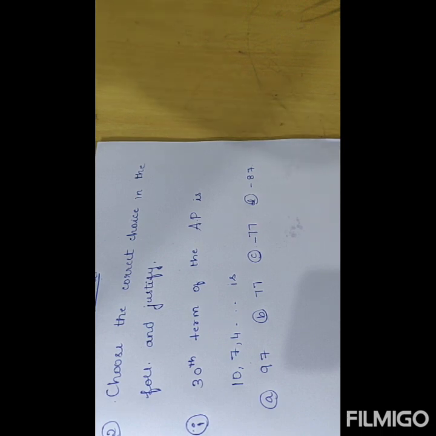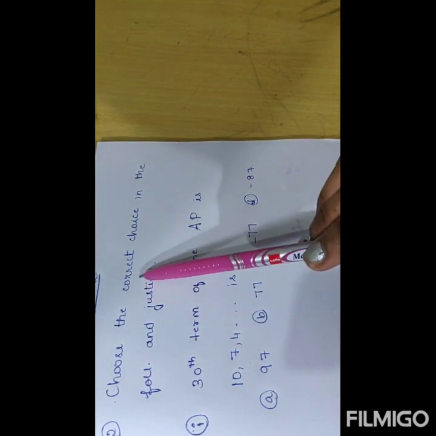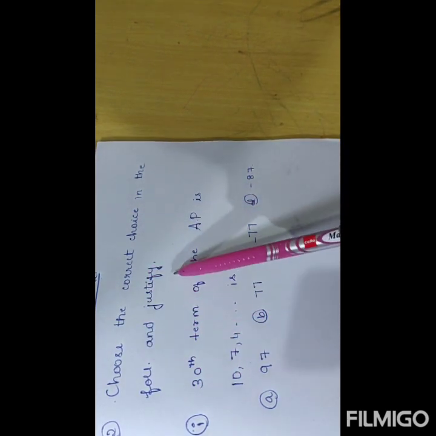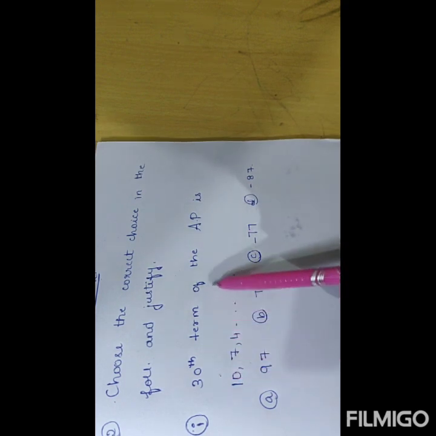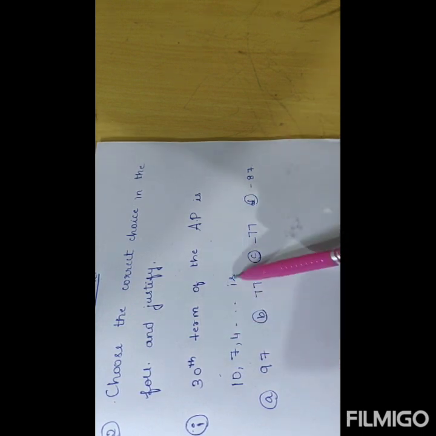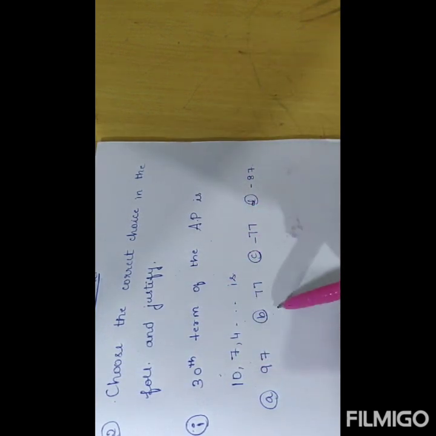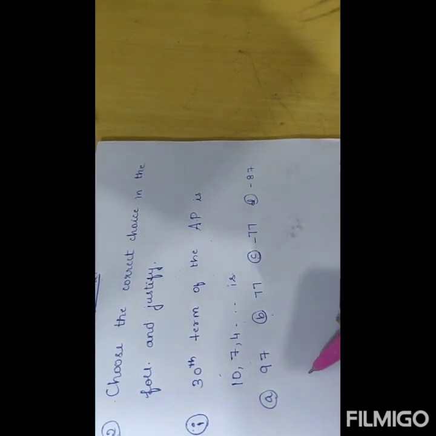So now we are solving the second one, where the question given is: choose the correct choice in the following and justify. The 30th term of the AP 10, 7, 4, and so on, is... The series is continued and we have to find the 30th term. They have given the options, so after finding it we have to choose the correct option. So come guys, let's solve this problem.